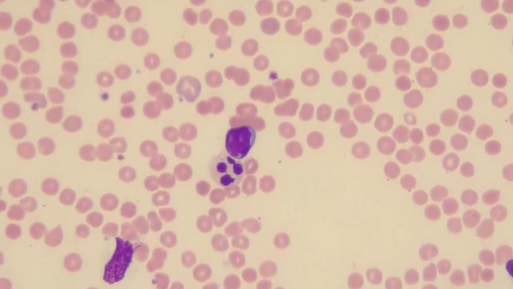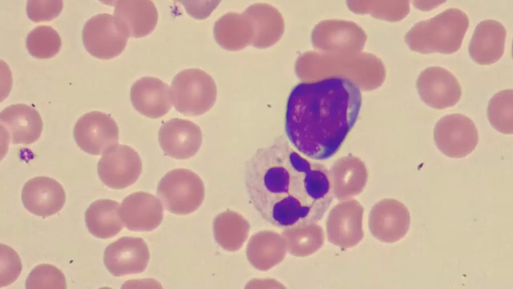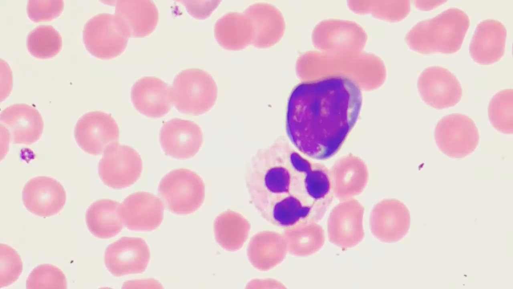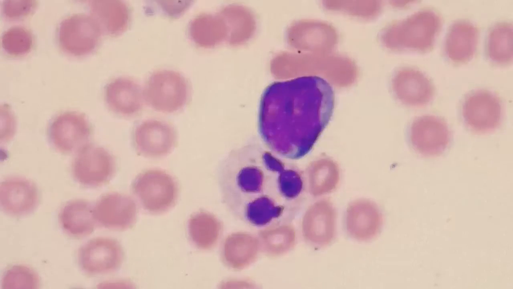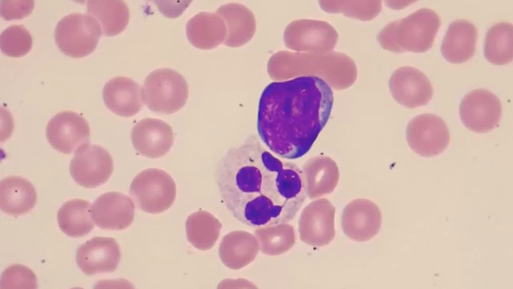Okay, so I'm going to go up to 100x oil, and we're going to take a close look here at these two cells that are right in the middle. Let's turn up the light a little bit. All right, the focus of this video is the cell on the top, and the one on the bottom is just a normal neutrophil.